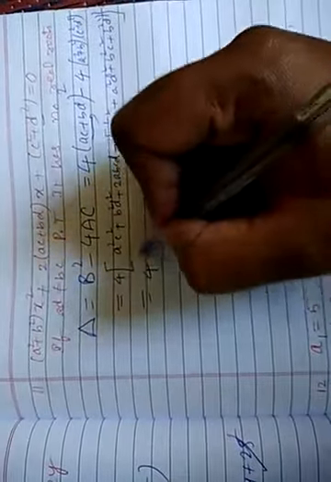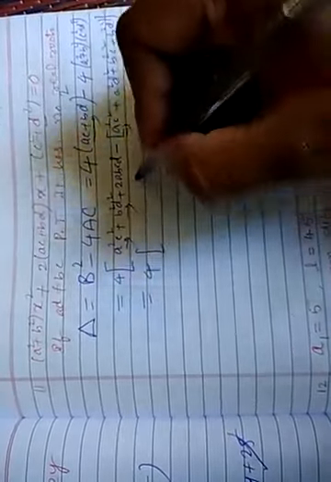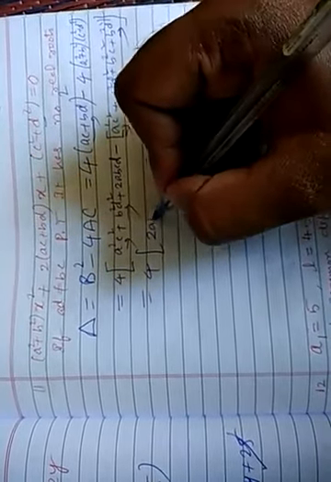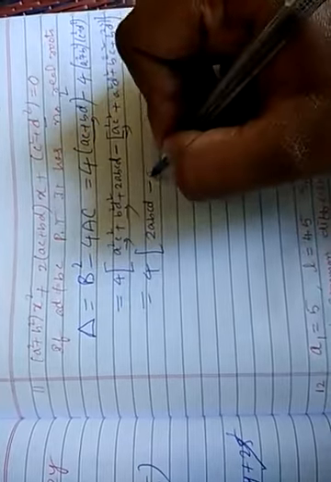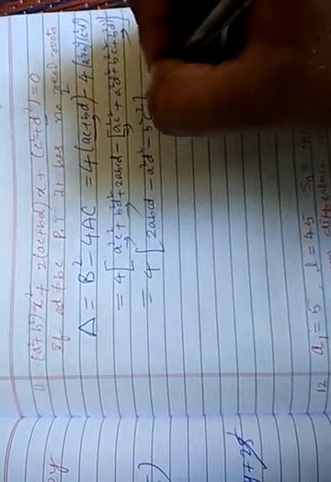Now the 4 will be multiplied, a square c square cancel, b square d square cancel. So we get only 2abcd minus a square d square minus b square c square.